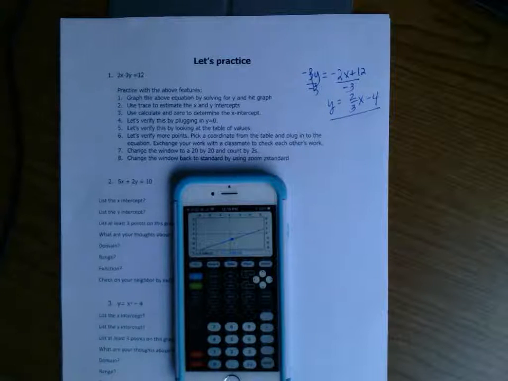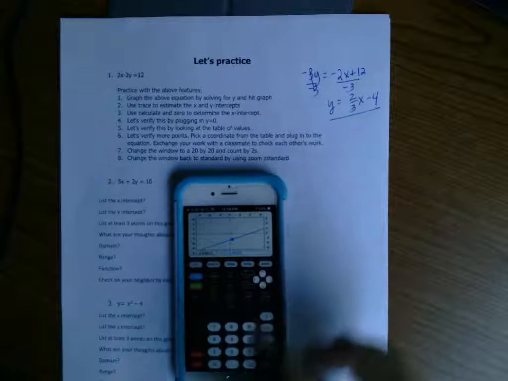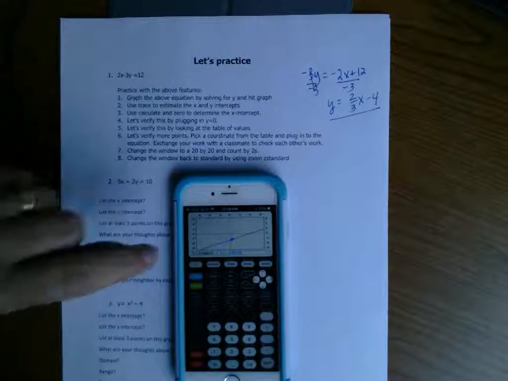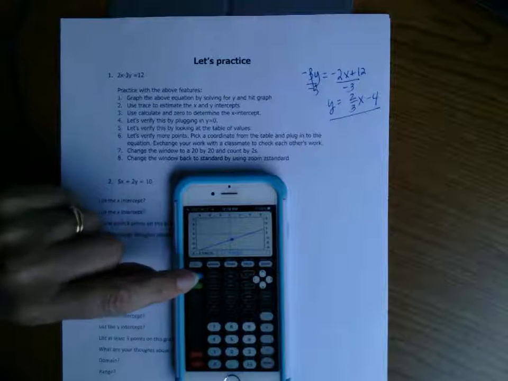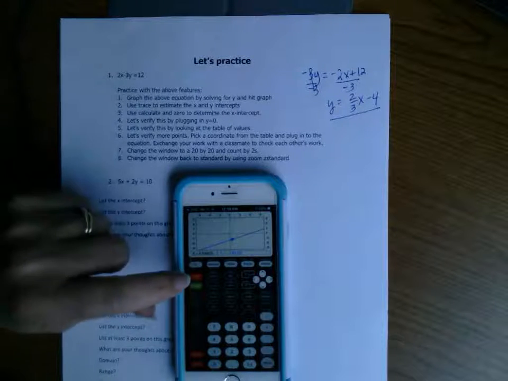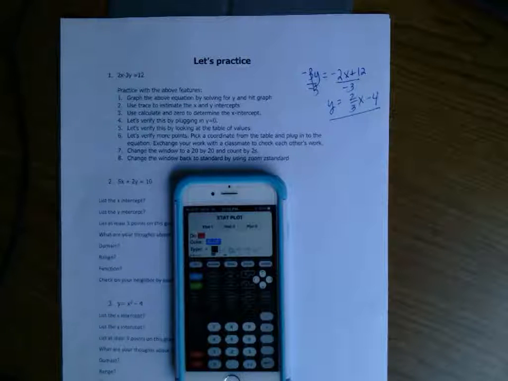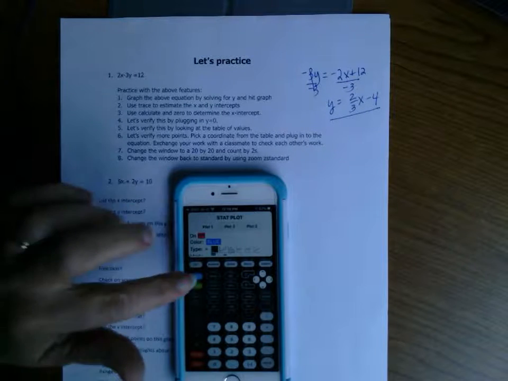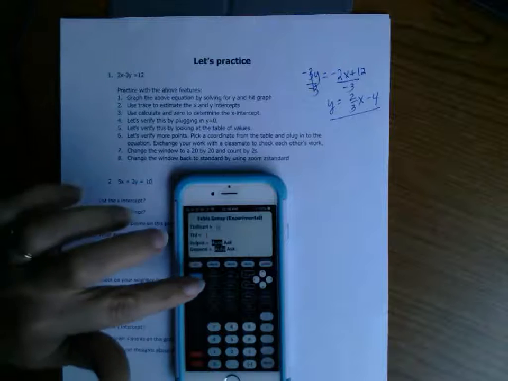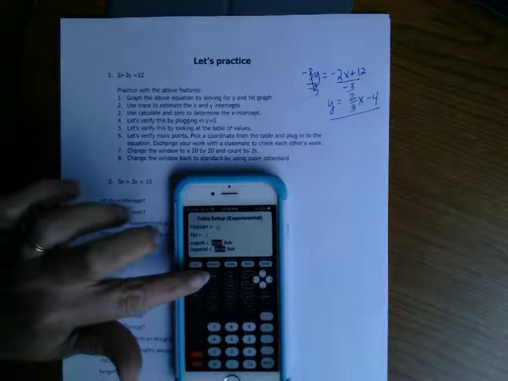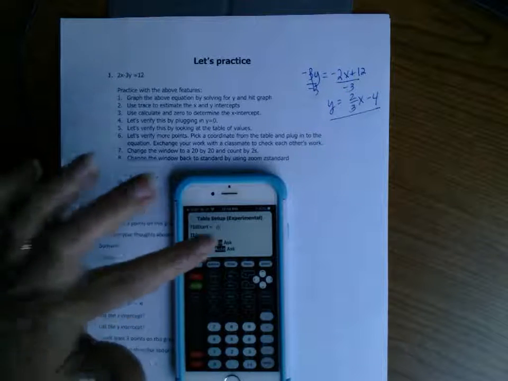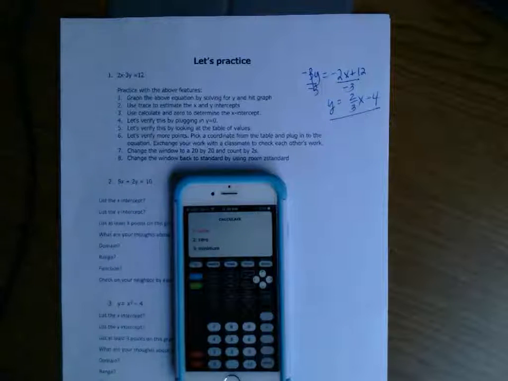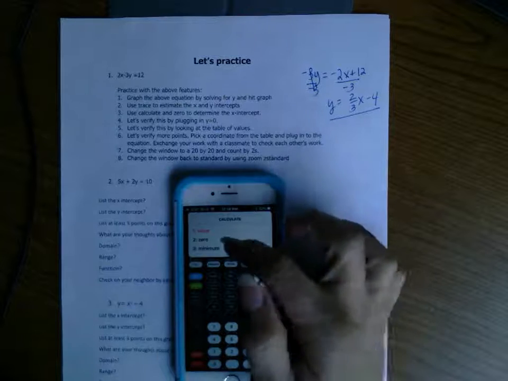And then we can use one of the features, which is the second. I don't know if you can see this well enough on the video recording. It's hard to see anyway, but above each one of these white buttons, there's a second feature. So I would explain to the students, you have to hit the second and then hit that. So stat plot, table setup, and the one we're going to use right now is calculate. So second of trace is calculate, and it has some handy features like finding the zero.